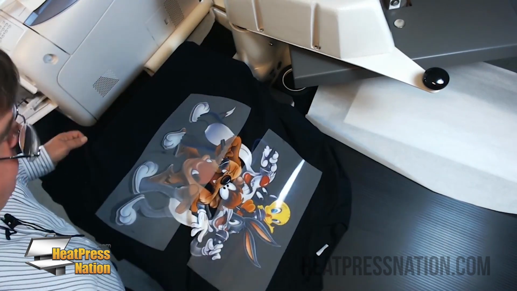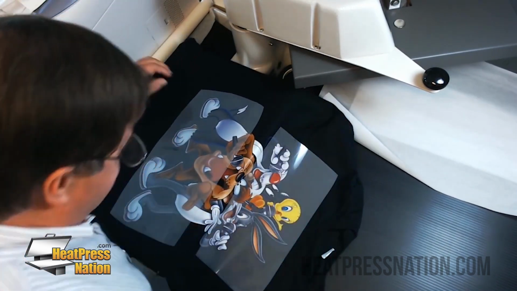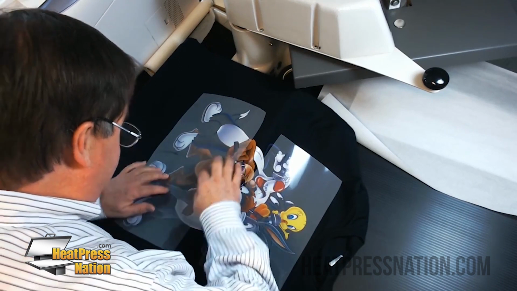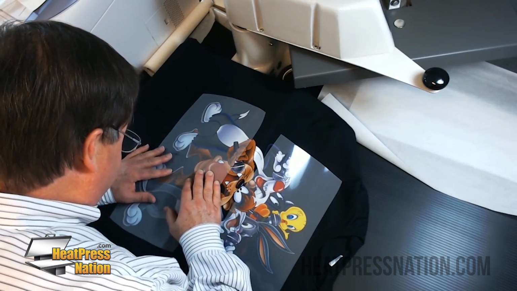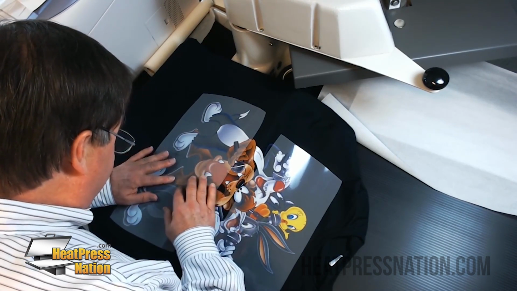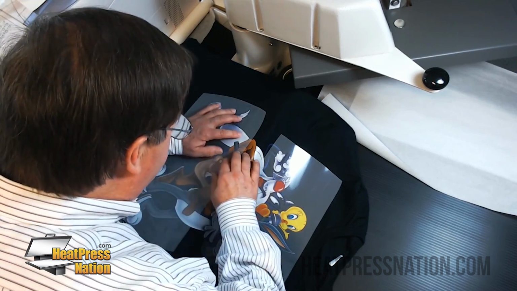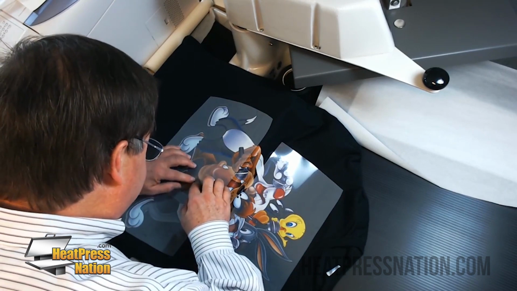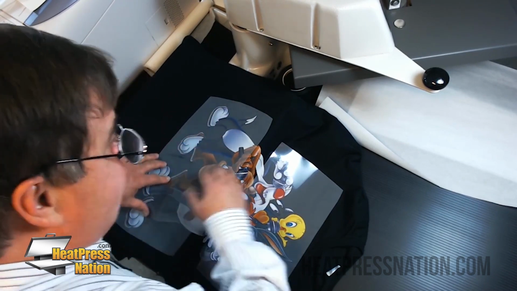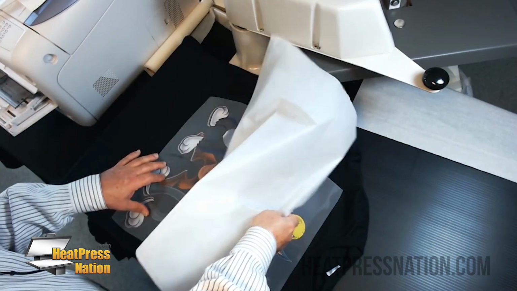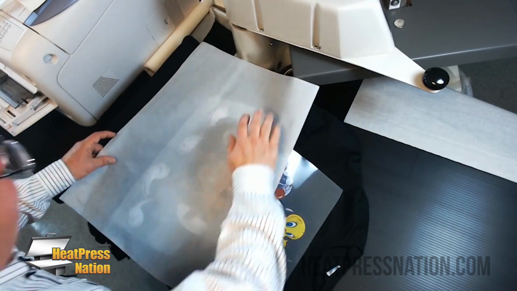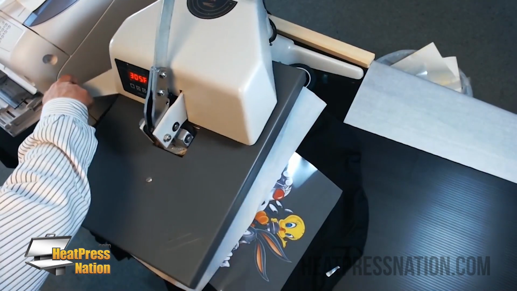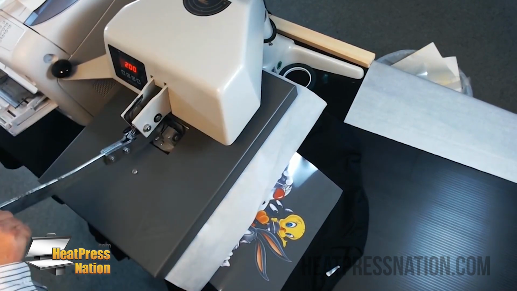And I'm going to put it back in and hit it again with a little bit more pressure and time, just to make sure that everything is properly bonded. We want to make sure it's all lined up back where it needs to be. And repress it.